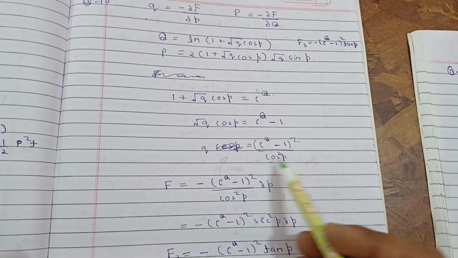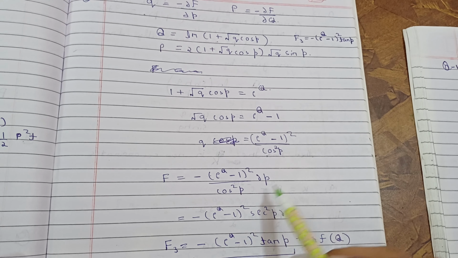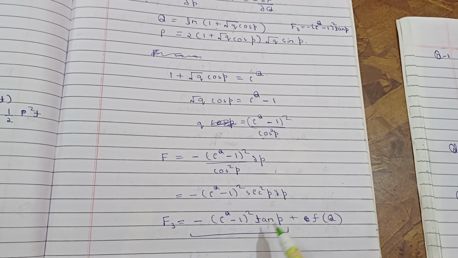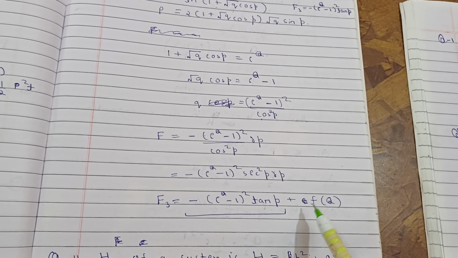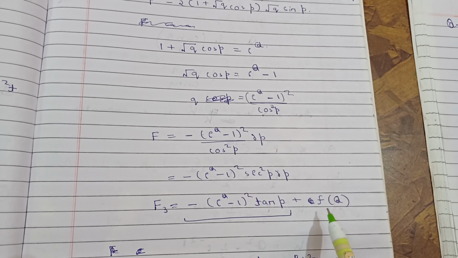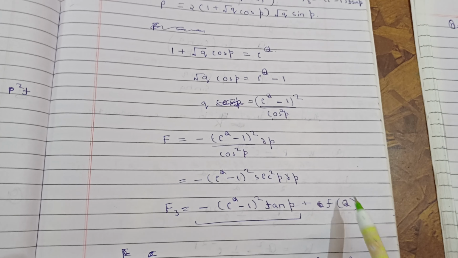So minus q will be this and del p. This will be sec square p here, and the integration of sec square p will give you tan p, and some constant in terms of capital Q, definitely. Now you have this F3 and this is some constant.